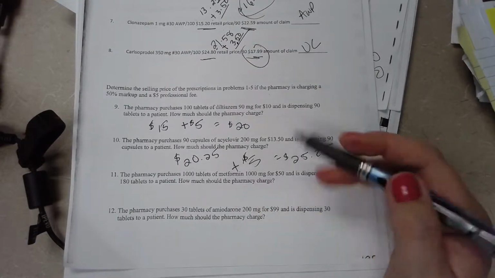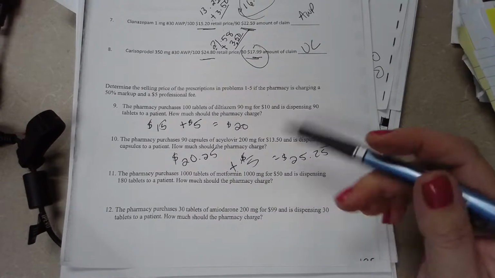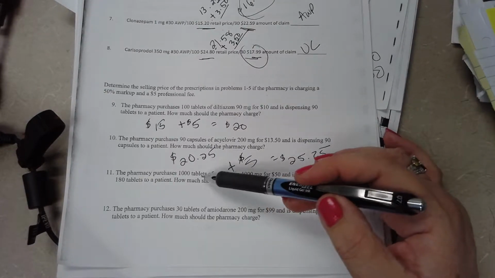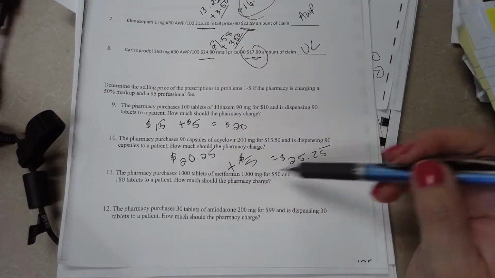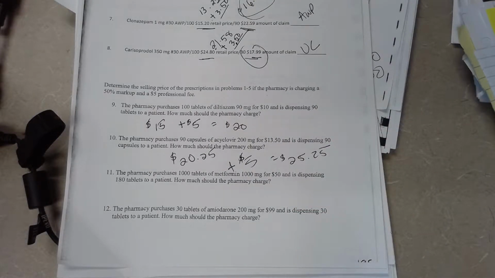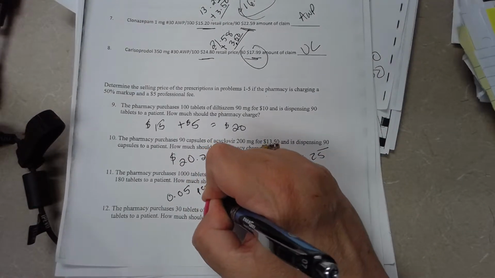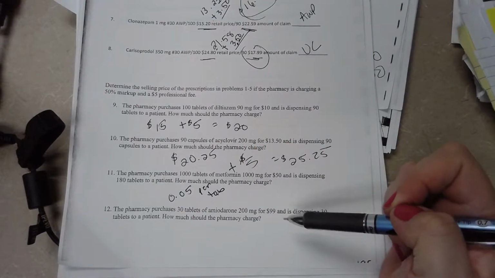So this one, all right, now we have to go back to our price per pill, because this one is saying, okay, they purchased metformin 1,000 milligrams for $50, 1,000 tablets. So $50 divided by 1,000 tablets, it's going to be 5 cents per tablet. Okay, and we want to dispense 180.